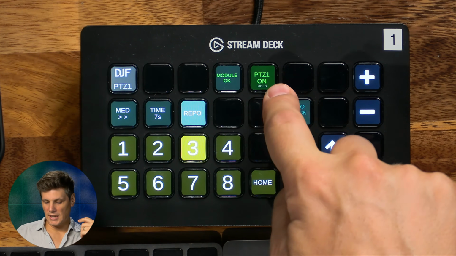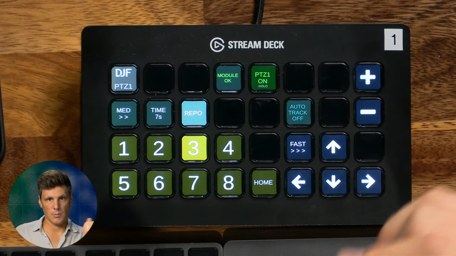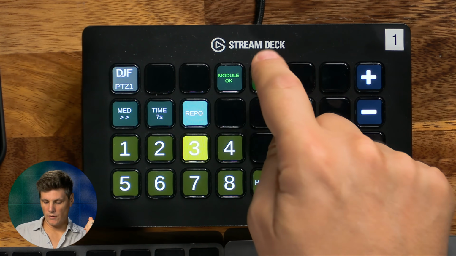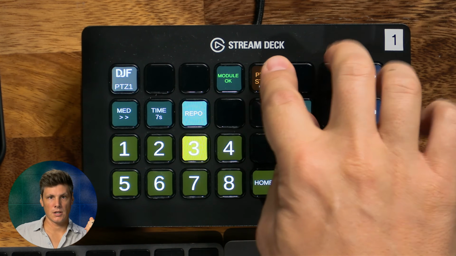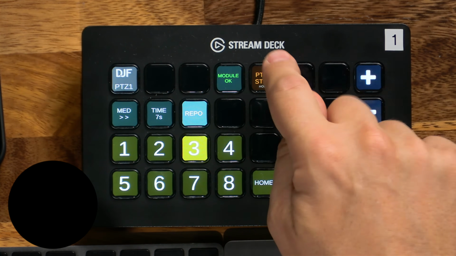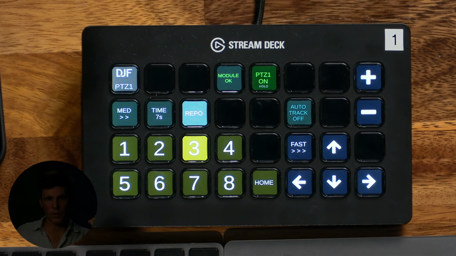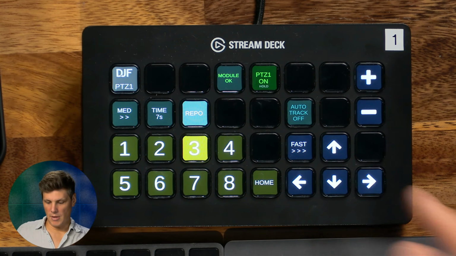You've got to hold this for half a second. Just wanted to make sure you couldn't accidentally bump it and turn off your camera mid live stream. So if you hold that for half a second, it will put the camera into standby mode and it'll cut the picture. And then if you hold that again, it will boot it up and the camera comes back on.